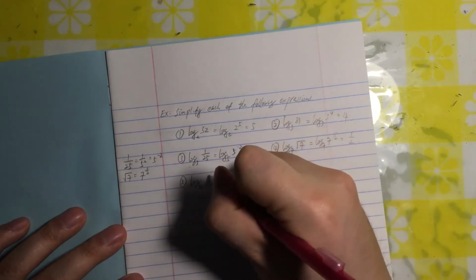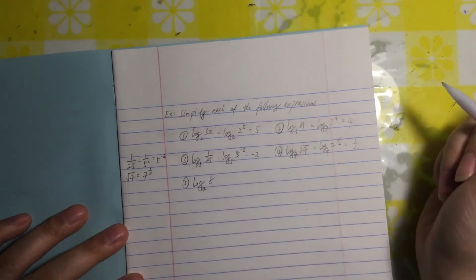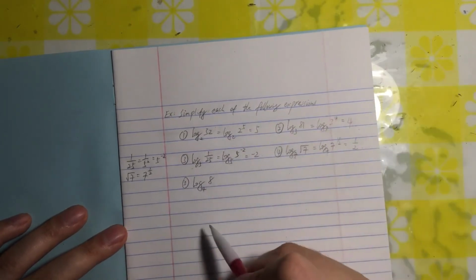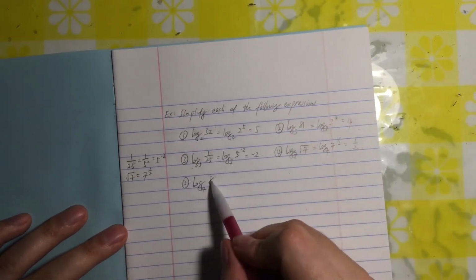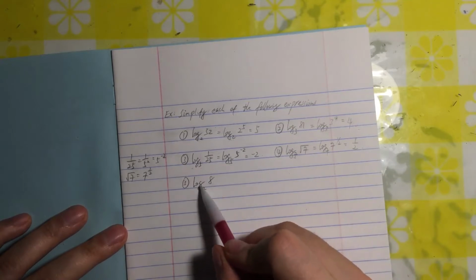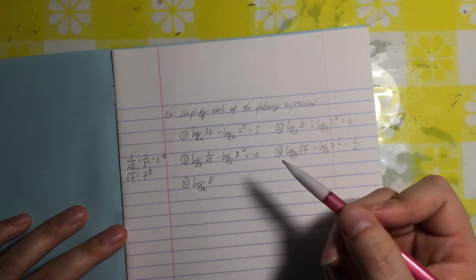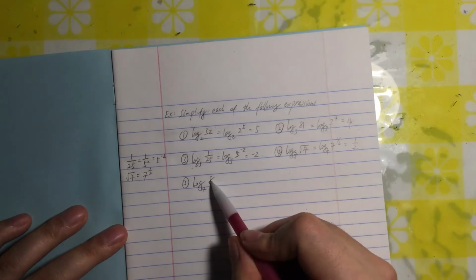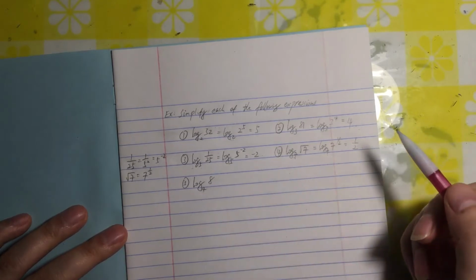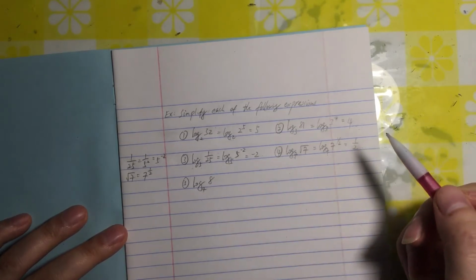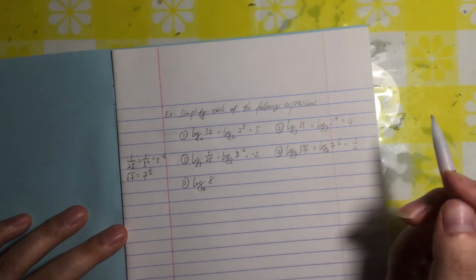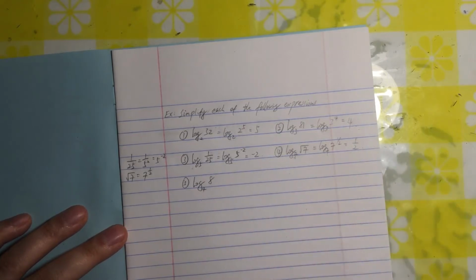Log base 4 of a. Is it possible that I can write a using base 4? In this log here, the base is 4. Is it possible that I can write number a using base 4? It's possible, but it's not easy. So let's try to find an easier way.